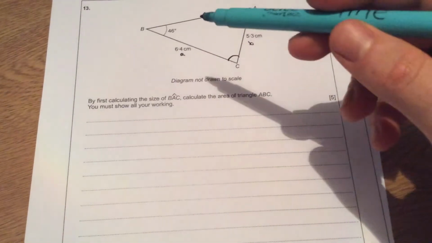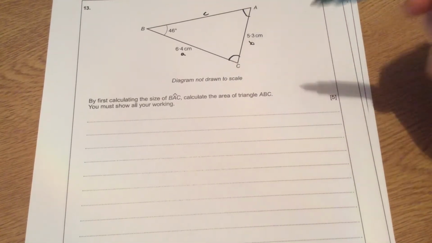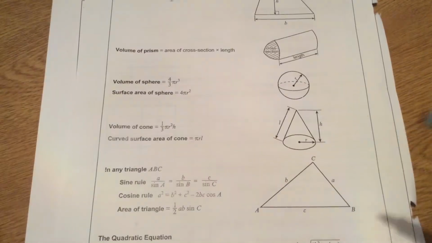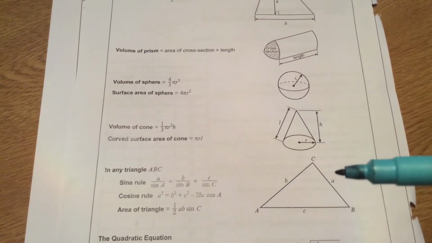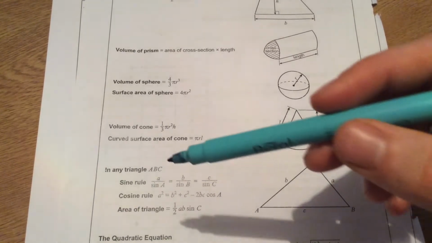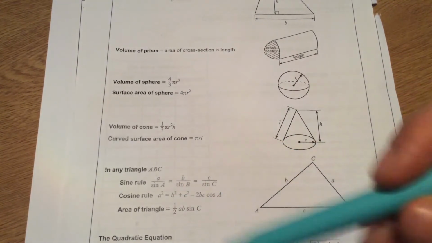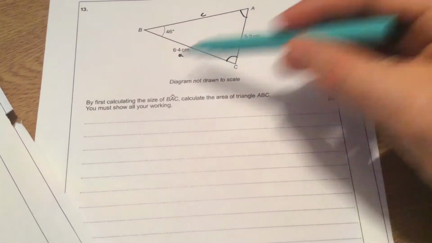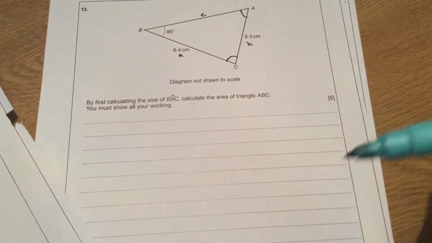Now, first one, we want to work out angle BAC. So we want angle A. In order to get angle A, we can use one of two rules. You can either use cosine rule if you've got 3 sides and an angle and you're trying to find one of them, or you can use sine rule if you've got 2 sides and 2 angles and there's one missing. In this case we're going to use sine rule because we've got two matching angles and sides. So we're going to need to use sine rule.